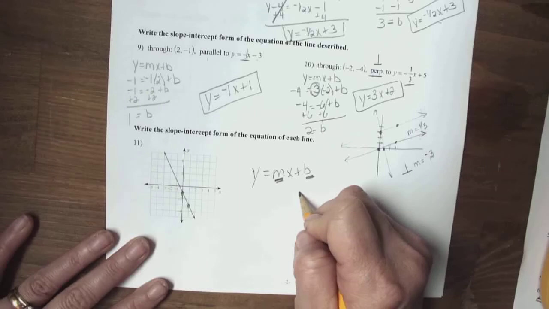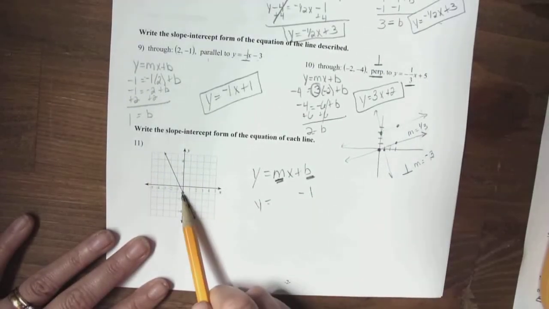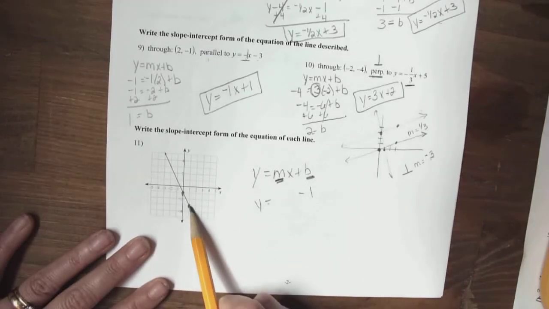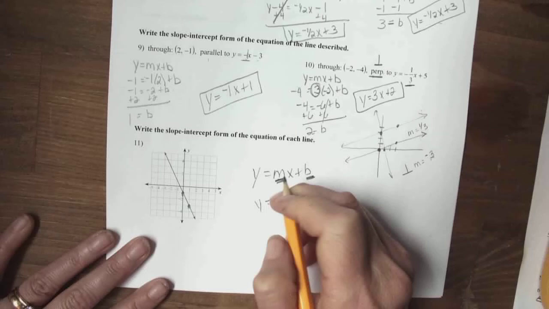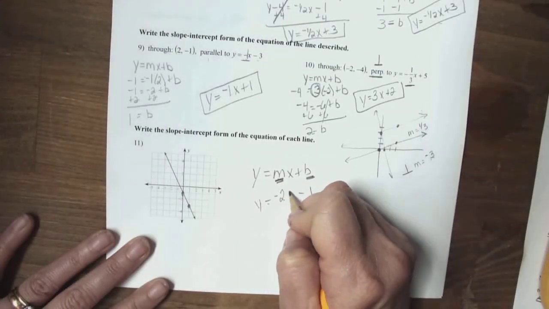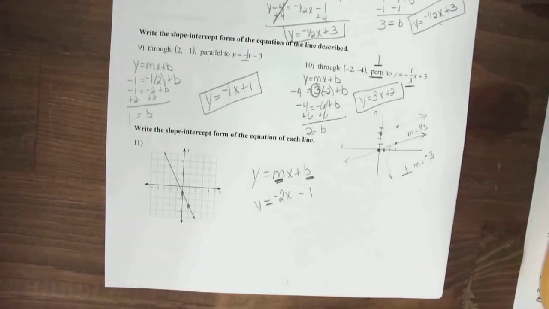That's clearly -1, which I write as -1. Then I look for the slope. How do I get from the left point to the right point? It looks like I go down 2 and right 1. So -2/1, which again, just -2. So y equals -2x minus 1.